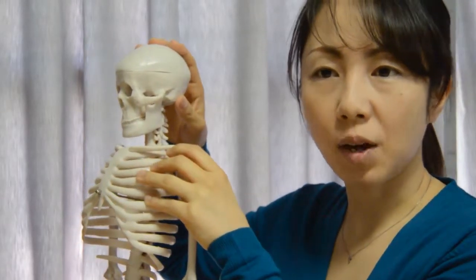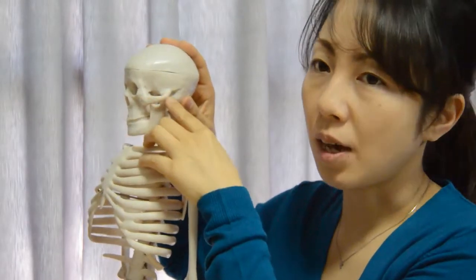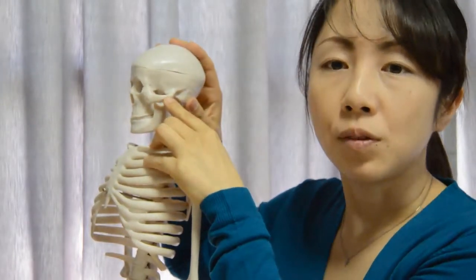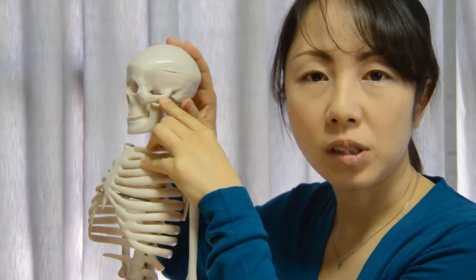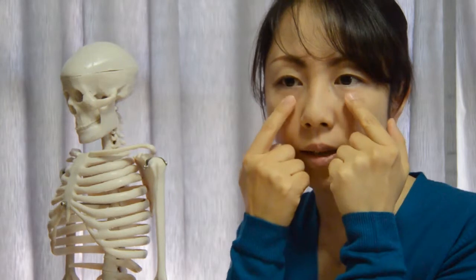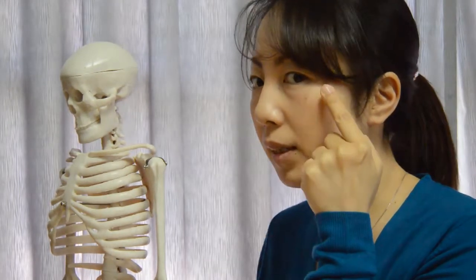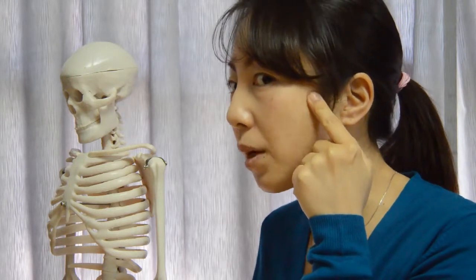The next one is the zygomatic bone and arch. The zygomatic bones are often called the cheekbone. It articulates with the zygomatic process, which is here. Here is the zygomatic arch. To feel the zygomatic bone and arch, place a finger on your cheek, just inferior to the eye, and follow it laterally around the temporal bone.